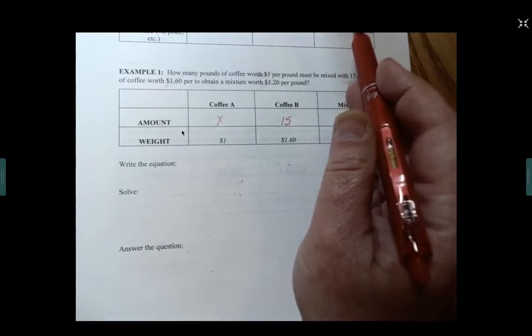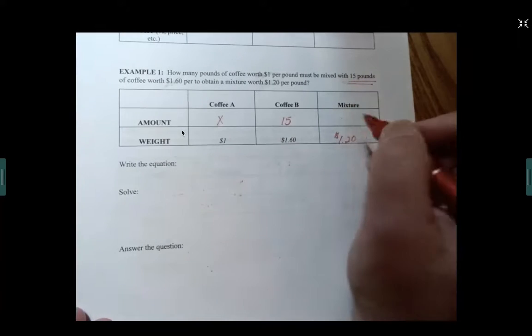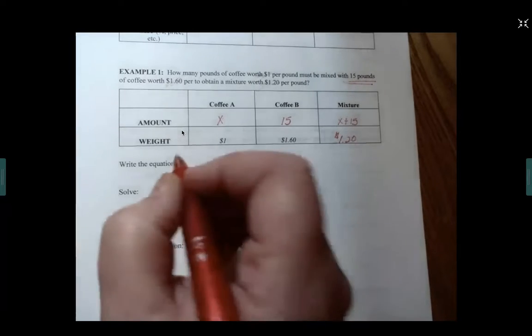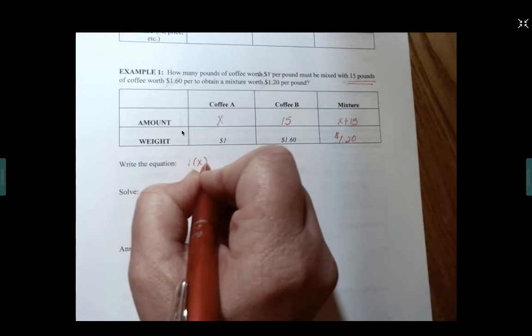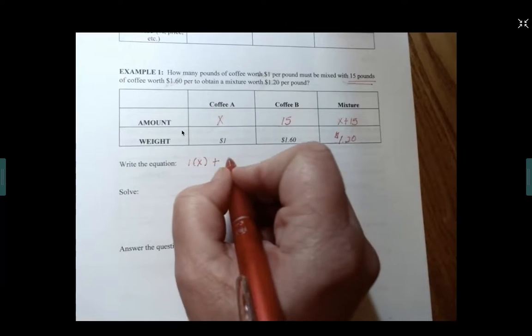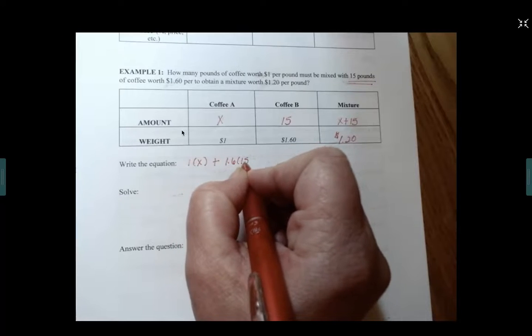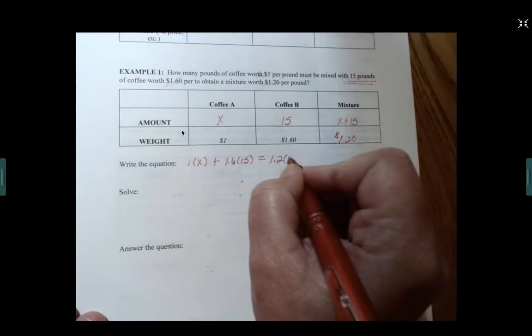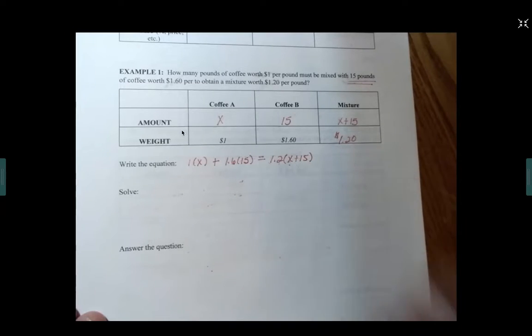As I stated up in the generic table, these two values must be added to give you the amount of your mixture. Once you have your table set up, it's much easier to move from it to your equation, because what we'll do is take each amount and multiply by its weight. So I have $1 times x. We're going to add that to $1.60 times 15. Together, those should give us our mixture of $1.20 times (x plus 15). Once you get here, it's just a matter of solving a linear equation.